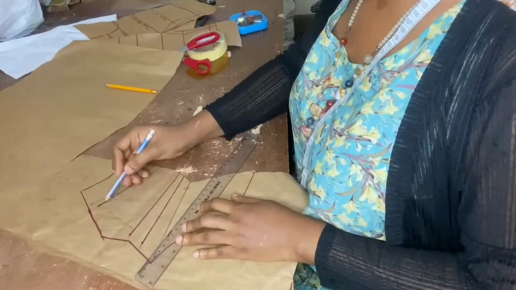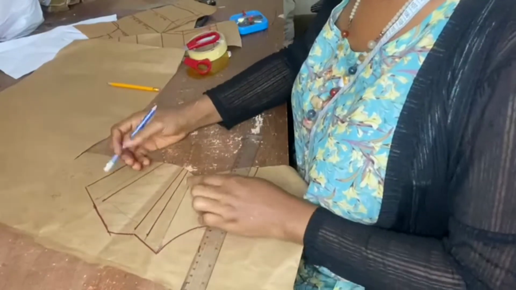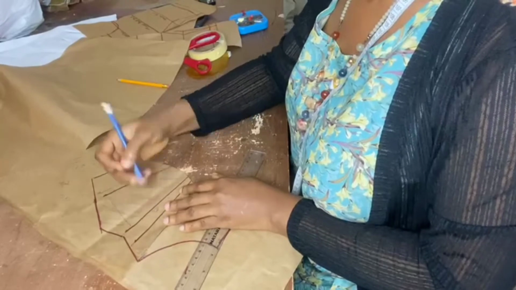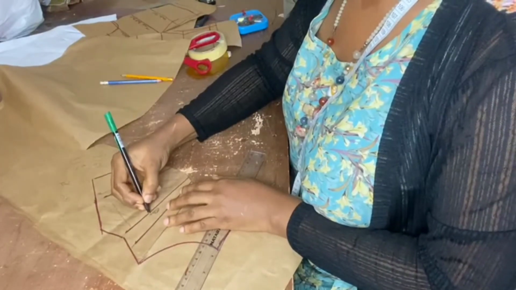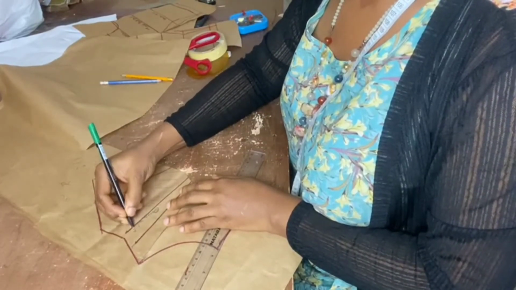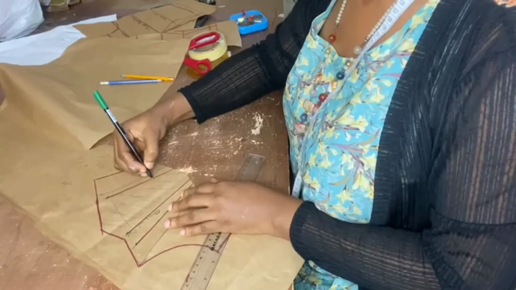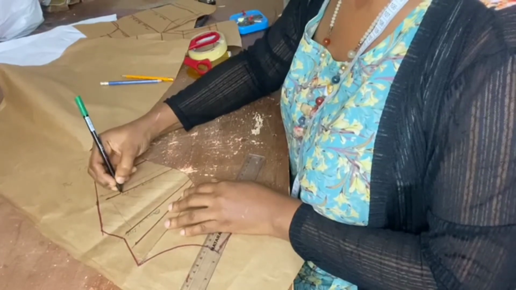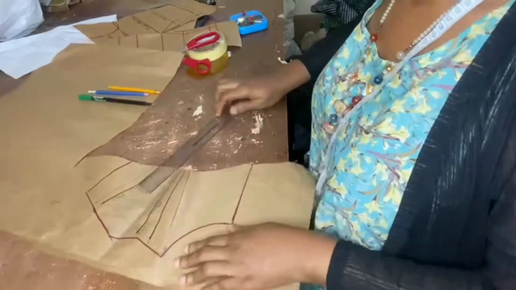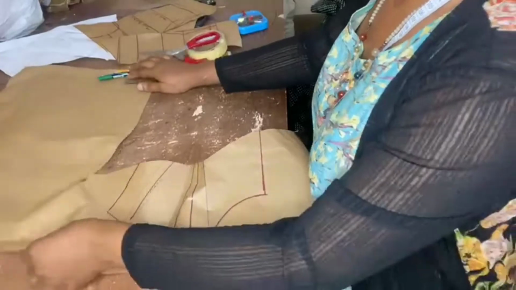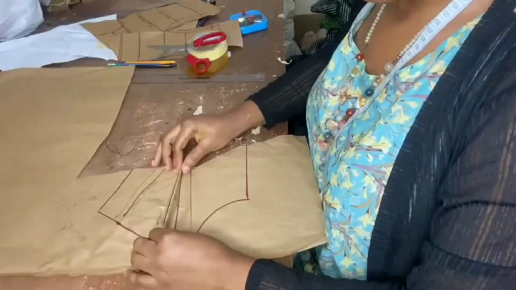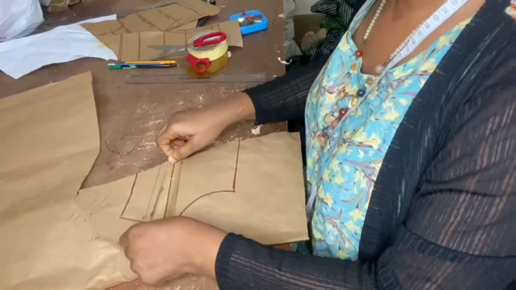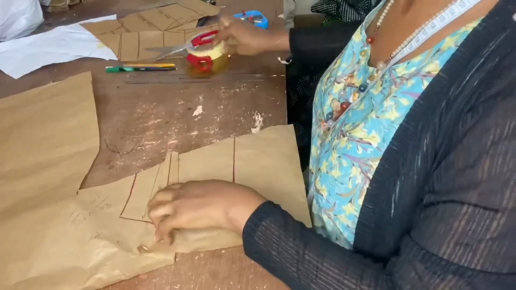So this is the dart itself, this one and this one, the original dart. So I'm going to take these two together. Take this one to this one, then you take it down.